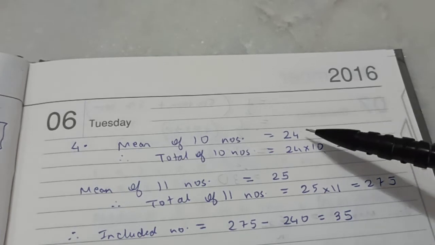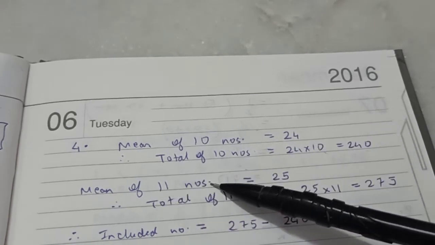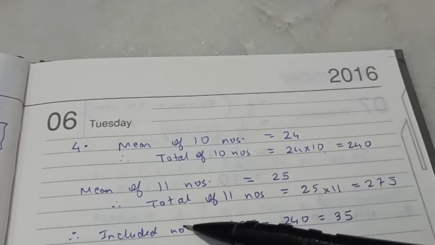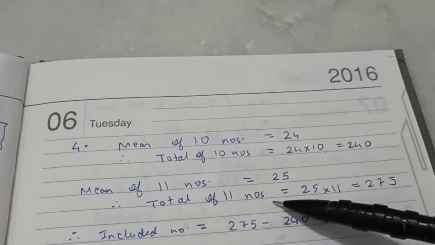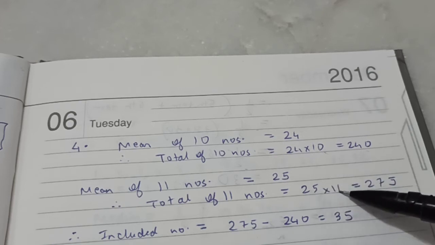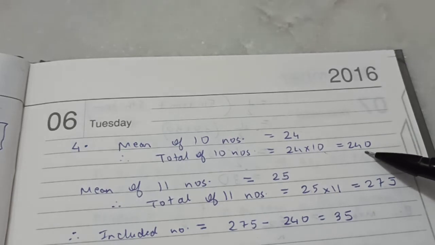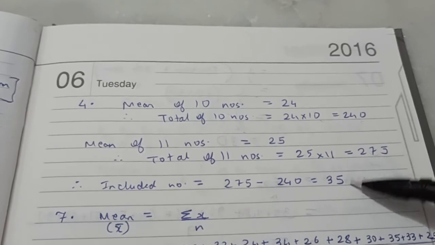Now if one more number is added, and the mean of the 11 numbers now is 25. So what's the new total? The total is equal to the mean, that is the average, into number of quantities, that is 275. So earlier the total was 240 and now the new total is 275. That means the number added was the difference between the two, which is 35.